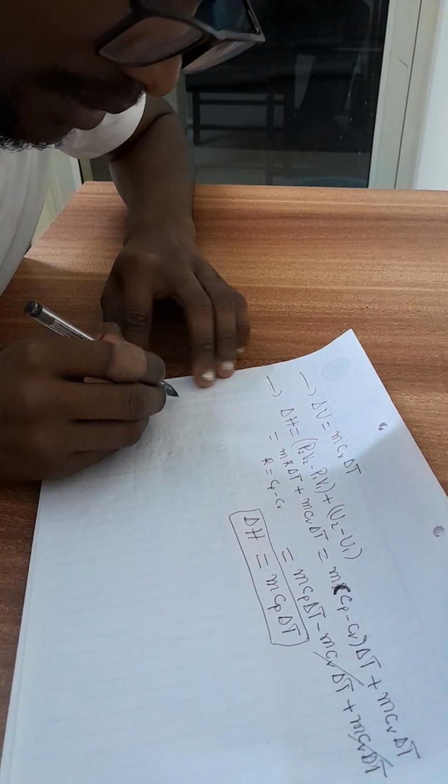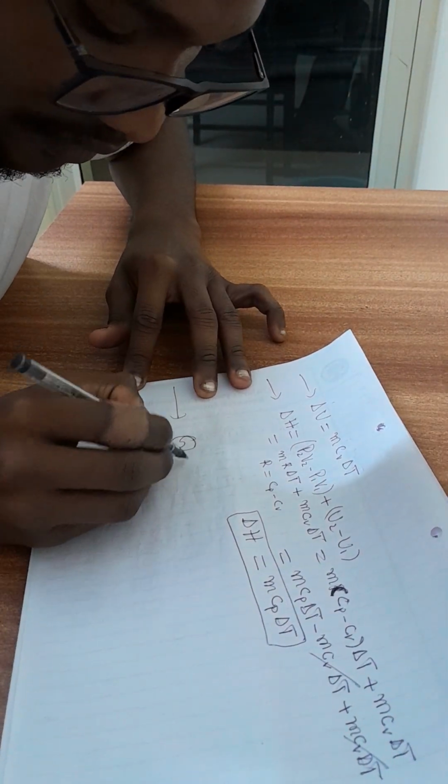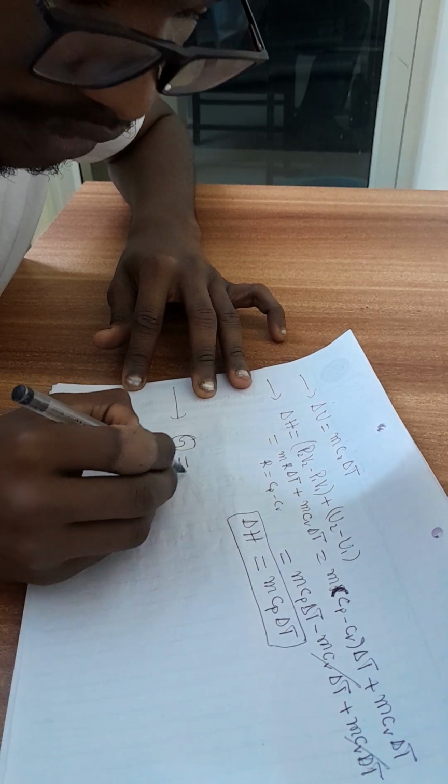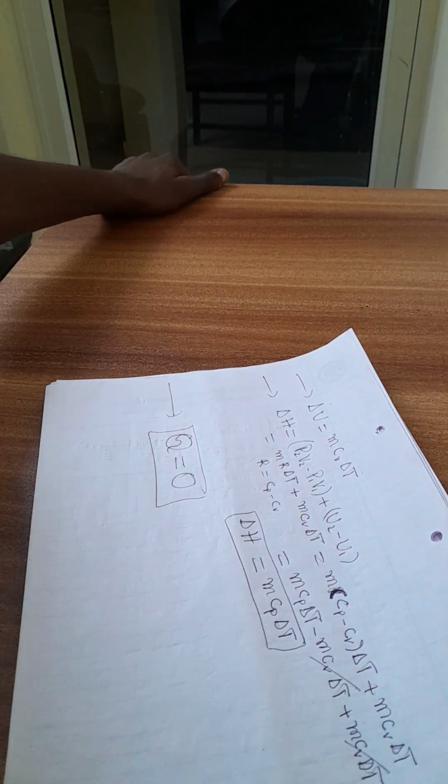Now, what will be the heat transfer for this process? 0. Okay, we are done with the adiabatic process then.